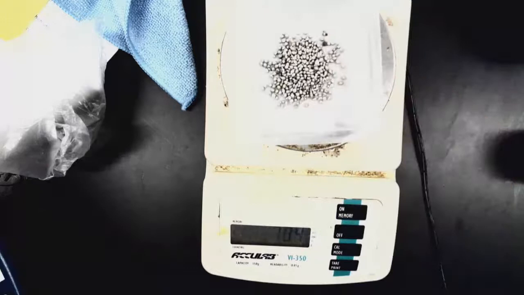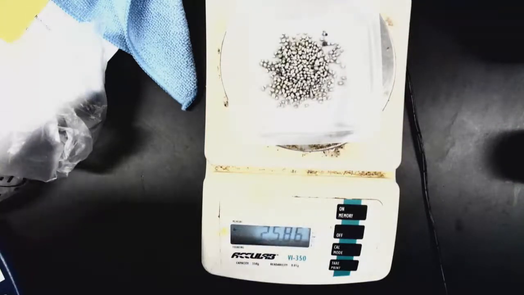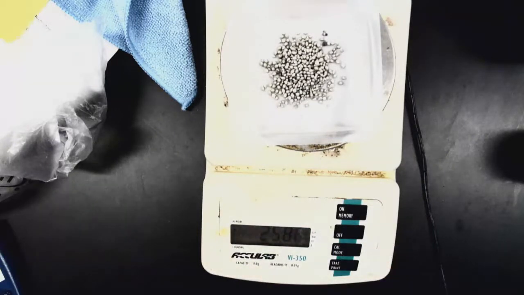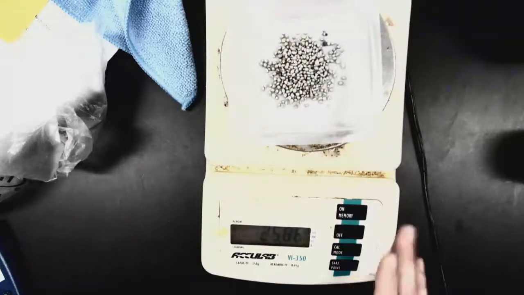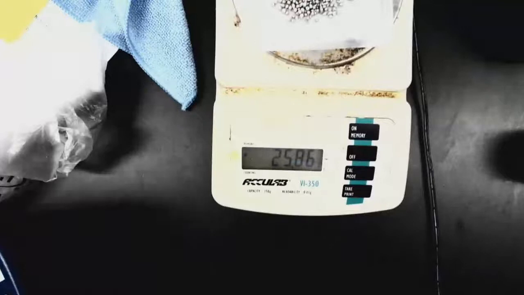Placing my mass of my metal back up there. We're going to weigh an unknown metal as precisely as possible. We want it to be at least 25 grams. So as you can see from this, we've got 25.86. So 25.86 is our mass of our unknown metal.